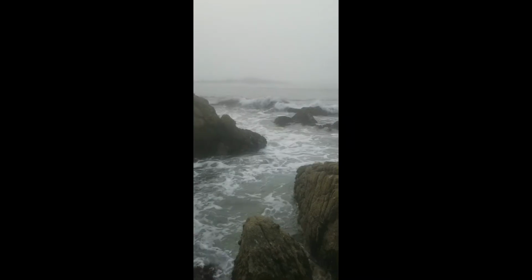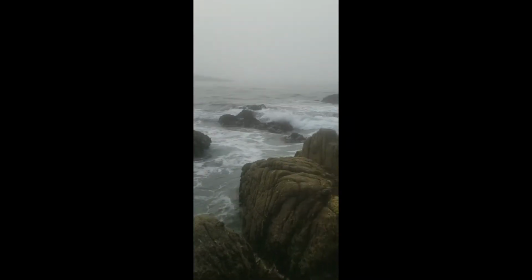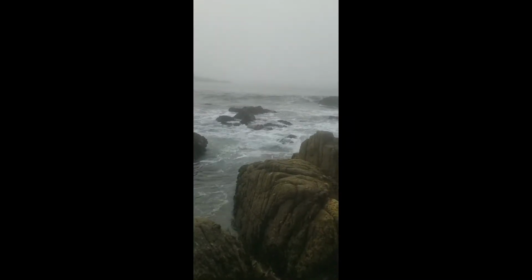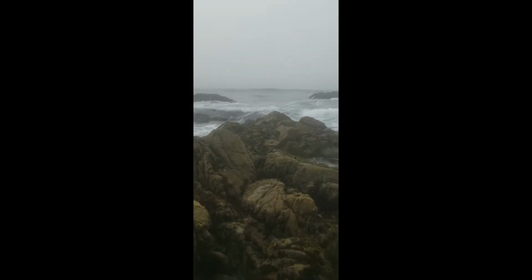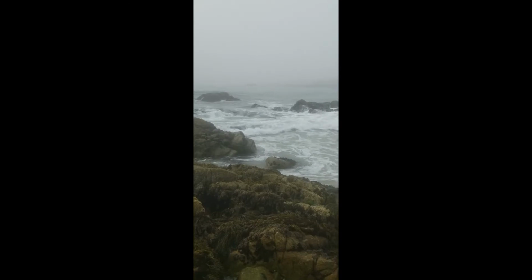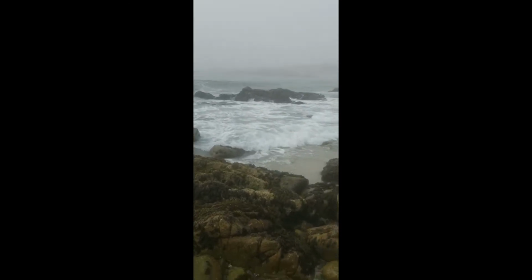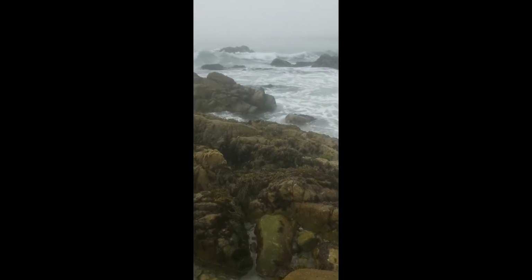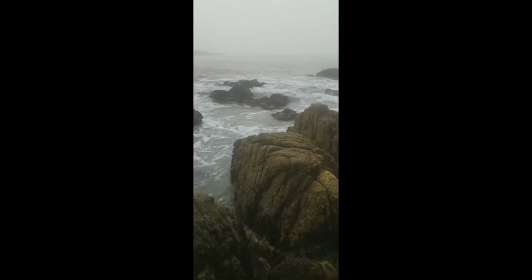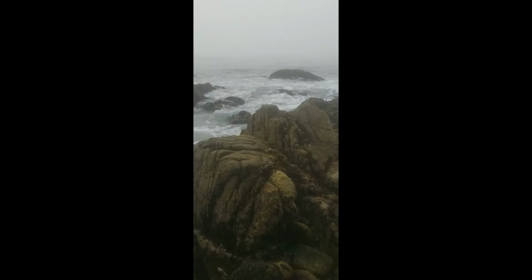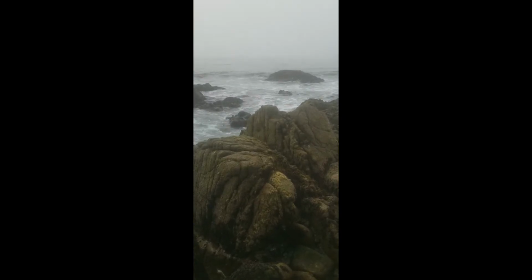All right, so this is what I can see. You see the waves coming in? It's almost going to be low tide. That means that all of these rocks are going to be easier to walk on because the ocean is going to go further away from the rocks.